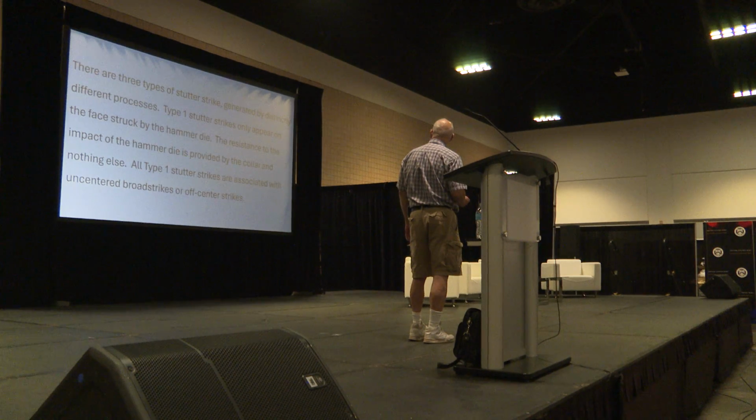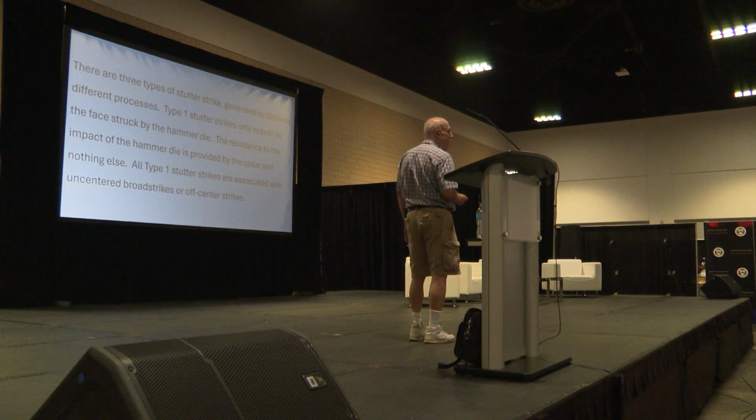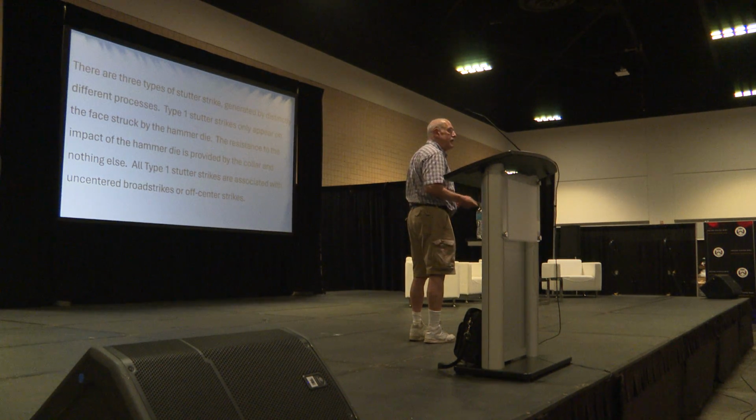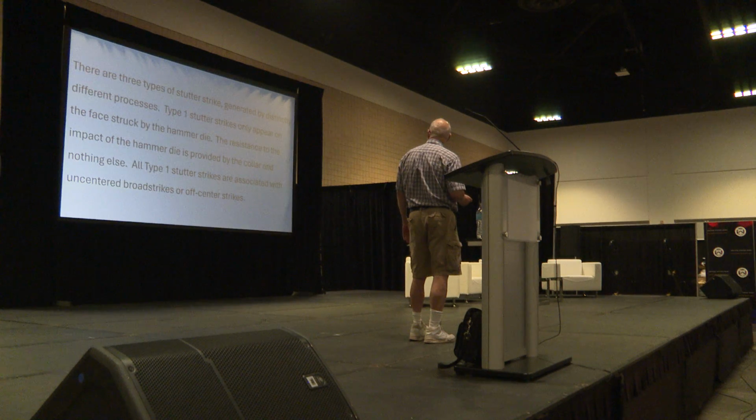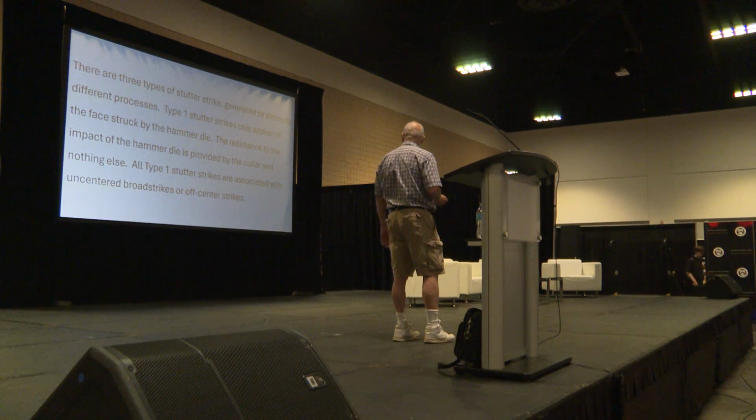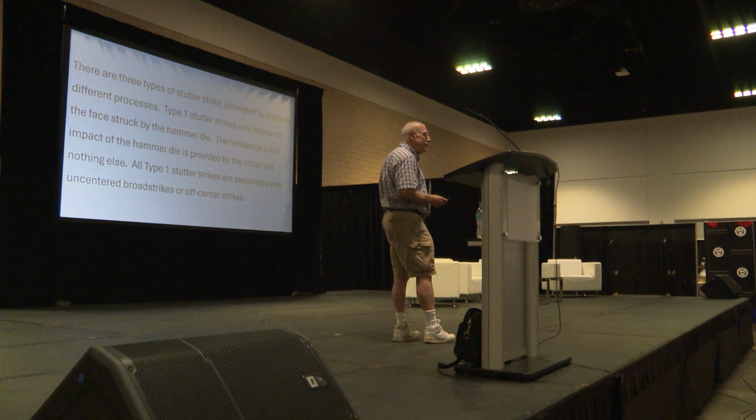Type 1 stutter strikes only appear on the face struck by the hammer die, which, depending on the die setup, could be the obverse die or the reverse die. The resistance to the impact of the hammer die is provided by the collar and nothing else. All type 1 stutter strikes are associated with uncentered broad strikes or off-center strikes.